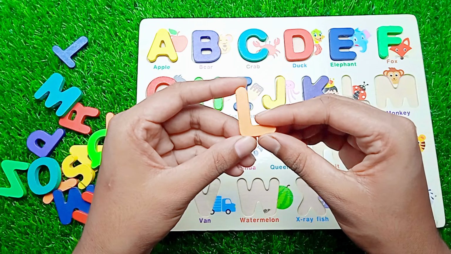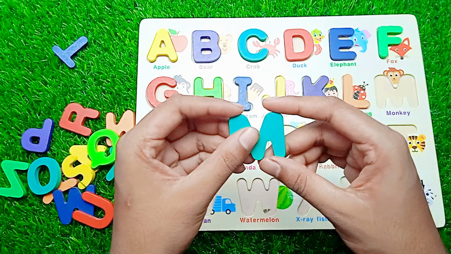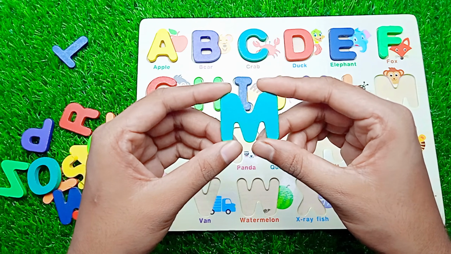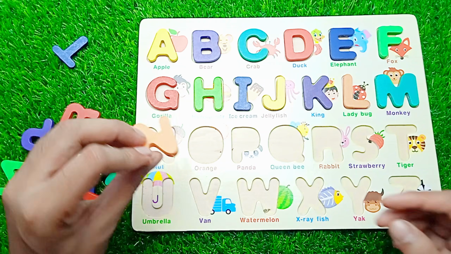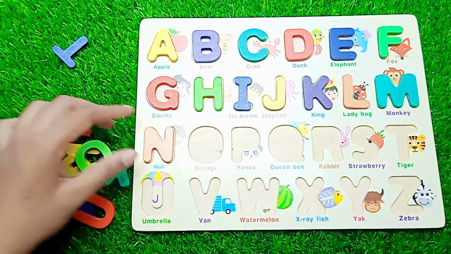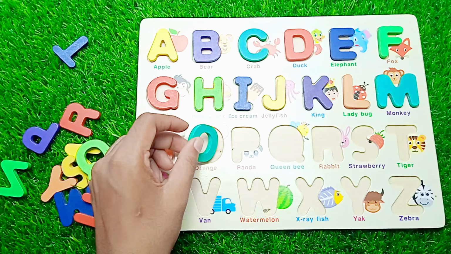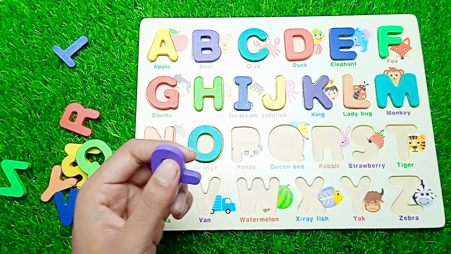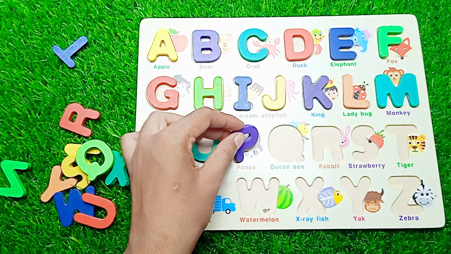L. L for lion. M. M for mango. N. N for nest. O. O for orange. P. P for panda.